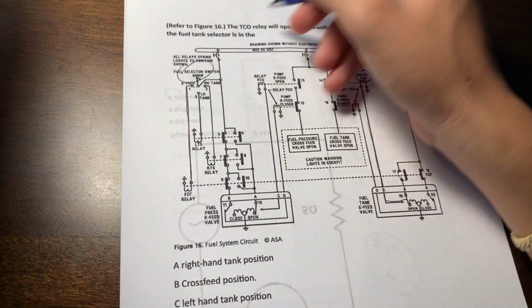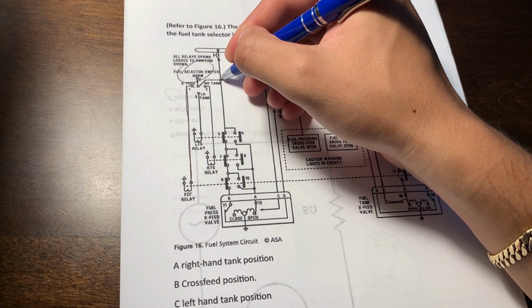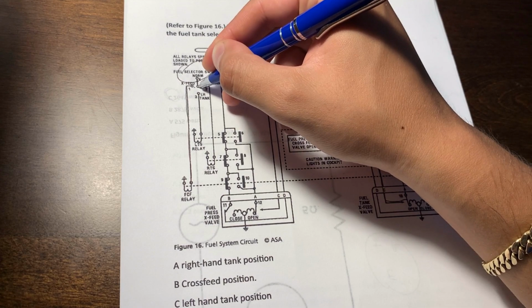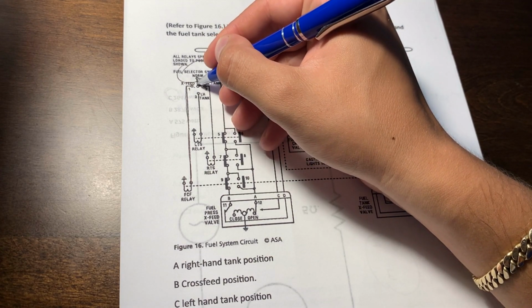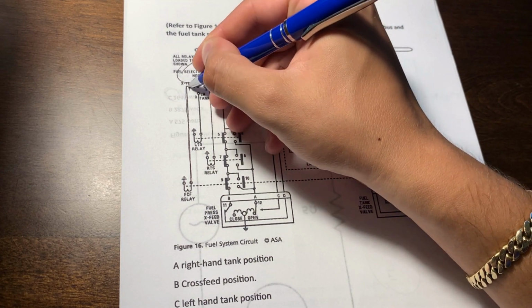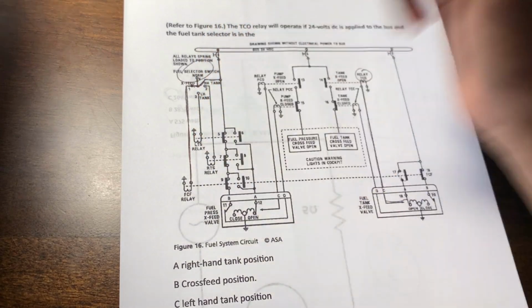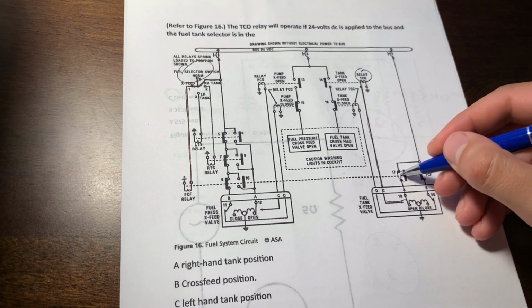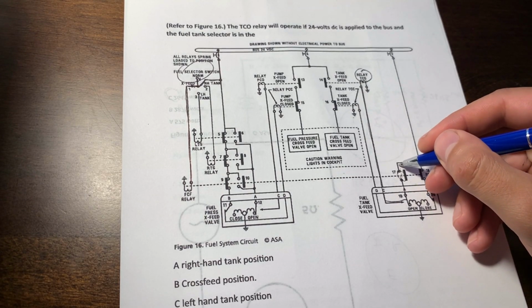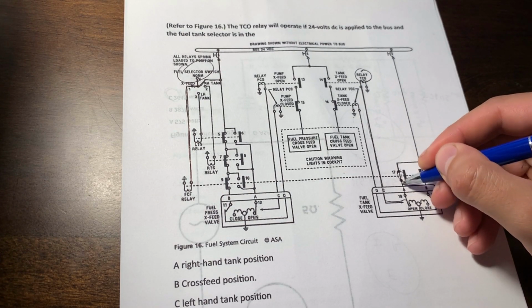So let's trace it out again. We're coming through here. The fuel selector would be in the crossfeed position. It would go down, operate this relay, which would operate this terminal switch, closing this here.